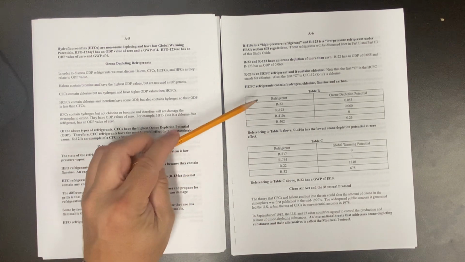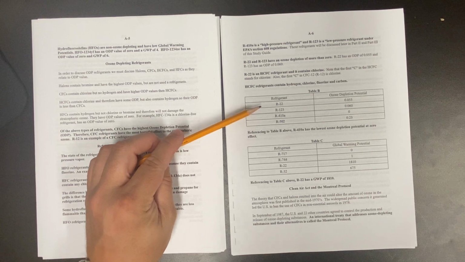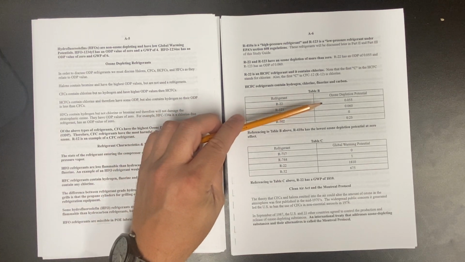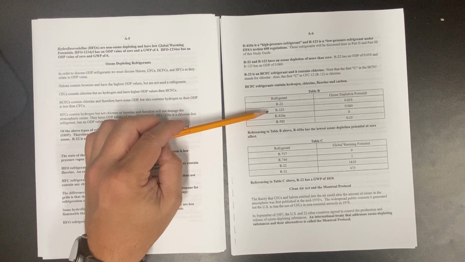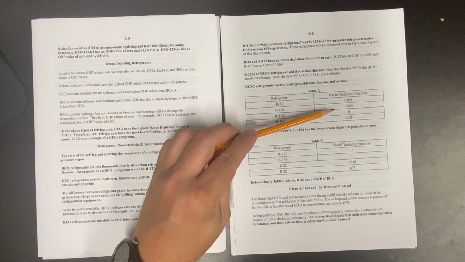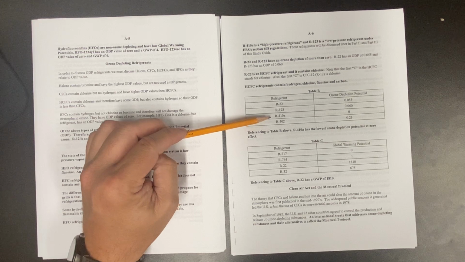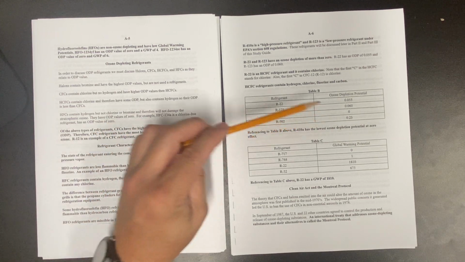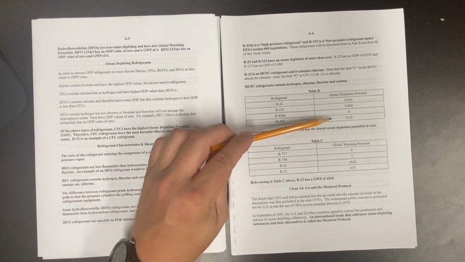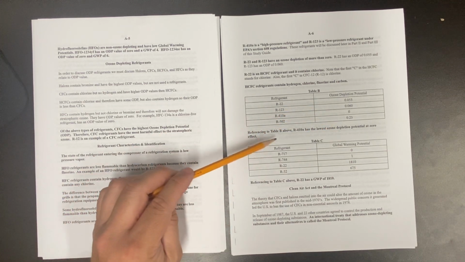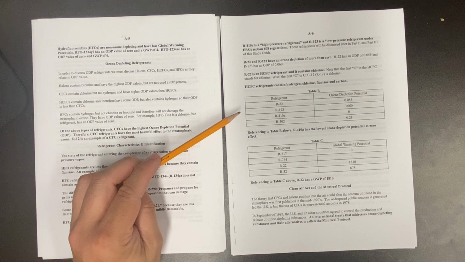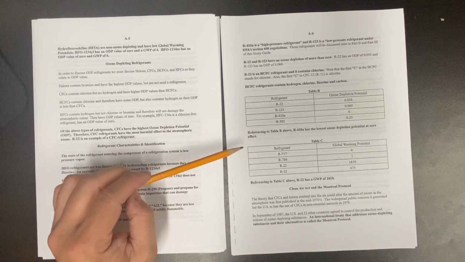Here in Table B, you have refrigerant R22, which has an ozone depletion potential of 0.055, R123, which has an ozone depletion potential of 0.060, R410A, which has an ozone depletion potential of 0, R502, which has an ozone depletion of 0.23. Referencing Table B above, R410A has the lowest ozone depletion potential at 0. So this has the lowest.